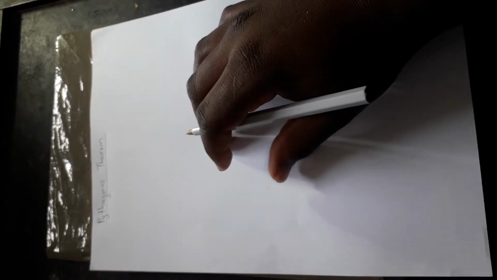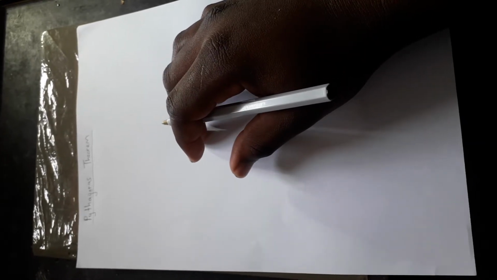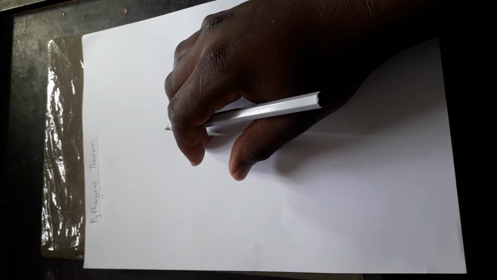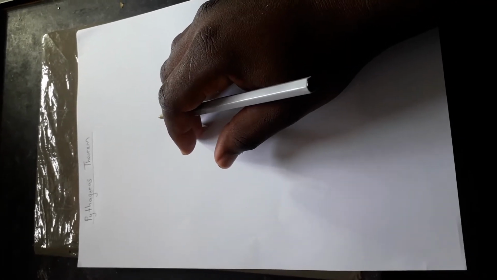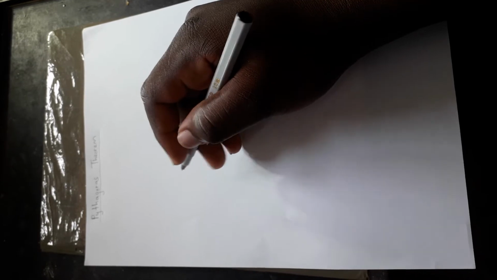The Pythagoras theorem. So a funny fact is, if you have watched this series which is called Atlantis, there was a character playing Pythagoras there. So you might have a hint of who Pythagoras was.